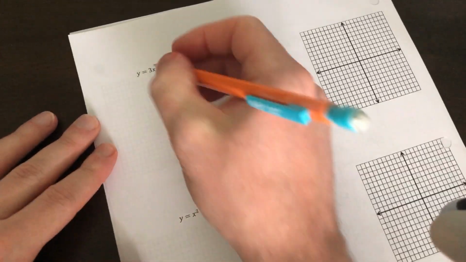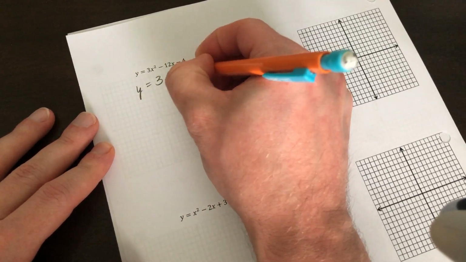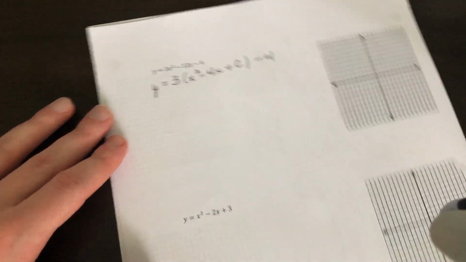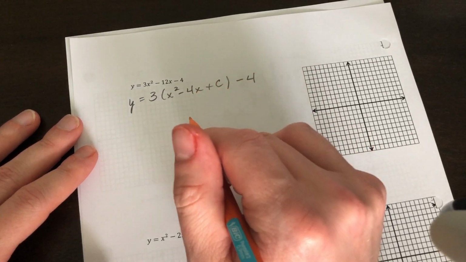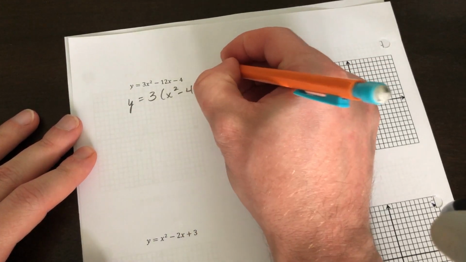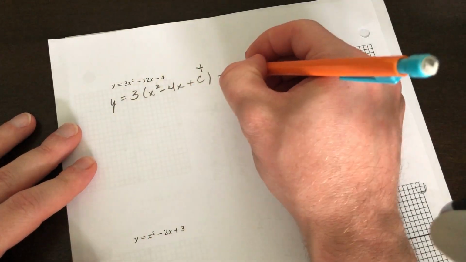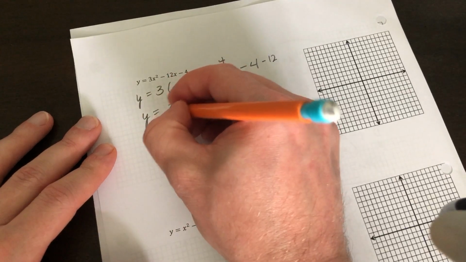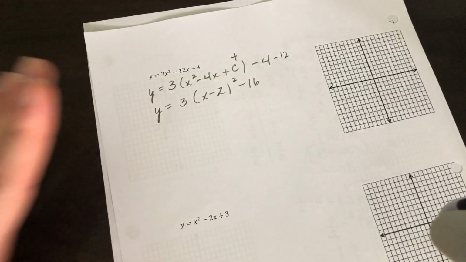Last few. Okay, so we got y is equal to 3 times x squared minus 4x plus c and minus 4. So we're going to complete the square. -4 divided by 2 is -2. -2 squared is 4. 4 times 3 is 12. So if I put 12 in, I have to take 12 out. 3 and x minus 2 squared minus 16.